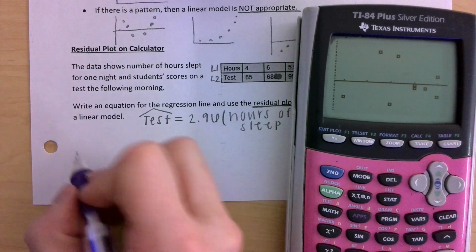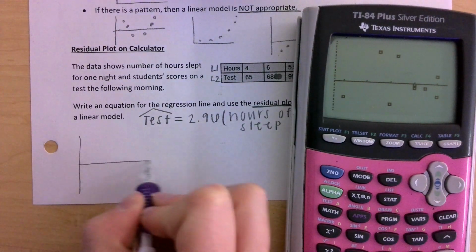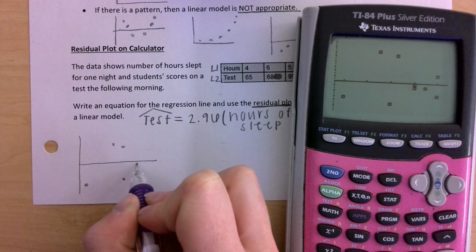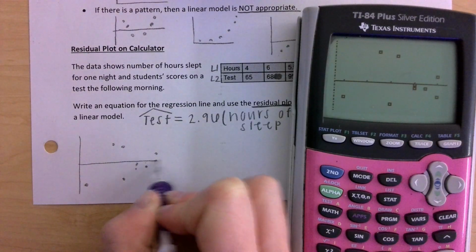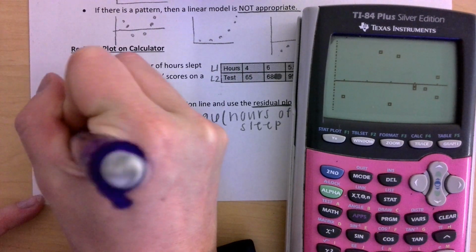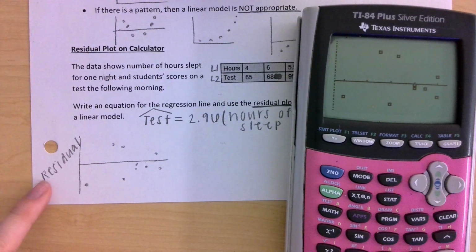We are just going to sketch this on our paper. It does not have to be perfect, but we're just kind of getting an idea of what is going on with this residual plot. I would also make sure you label it as residual, because this is not the scatter plot of your data, this is the scatter plot of your residuals.